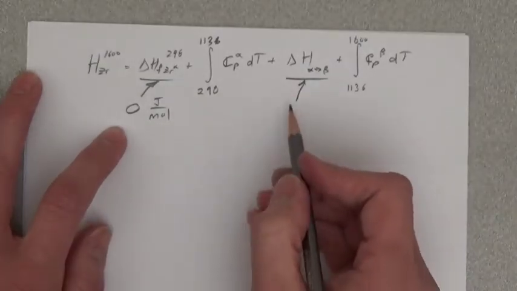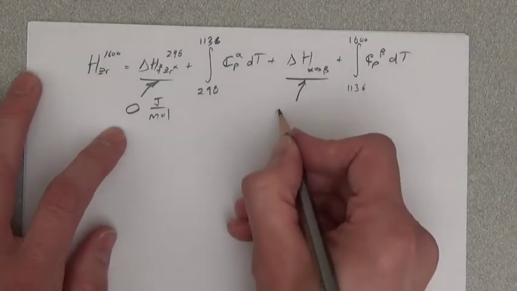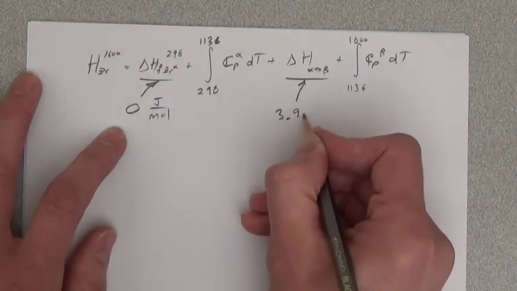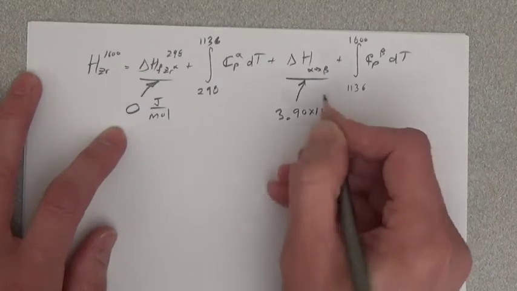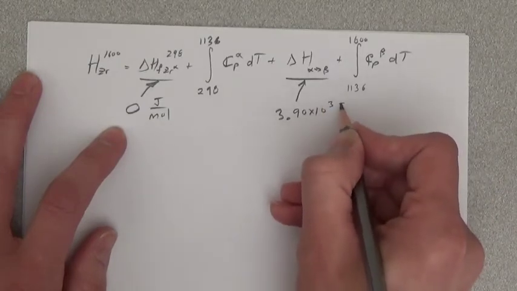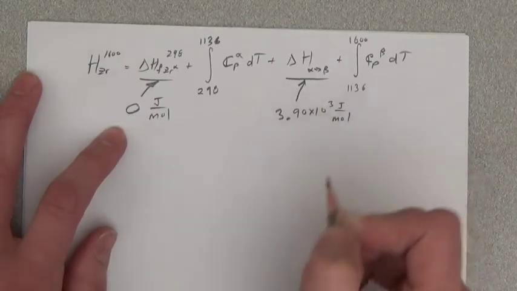The textbook gives us the enthalpy of transformation. That's 3.90 times 10 to the 3 joule per mole.